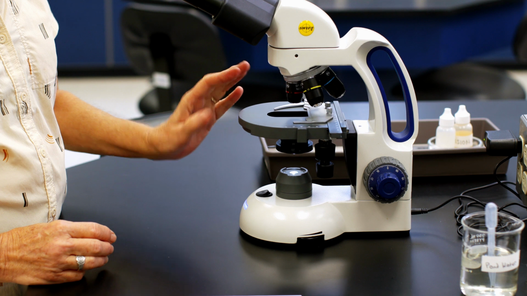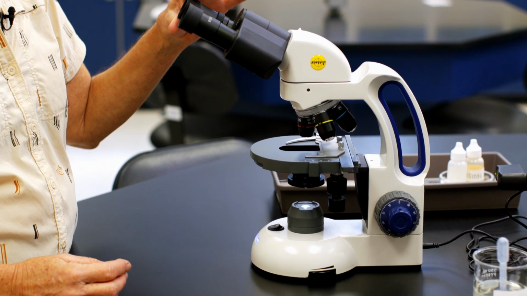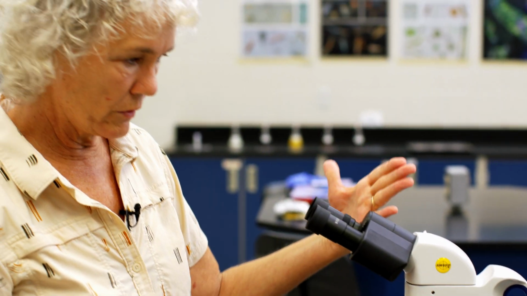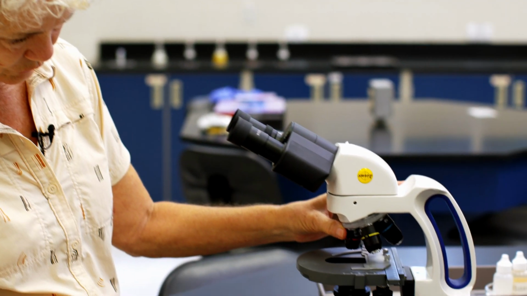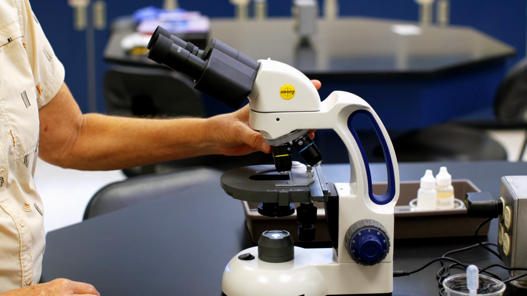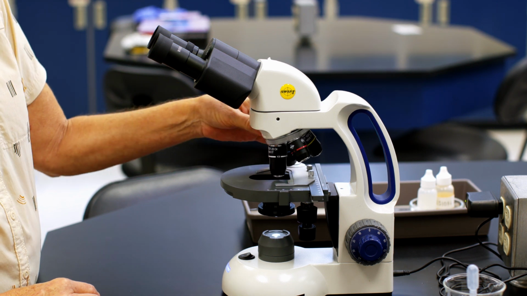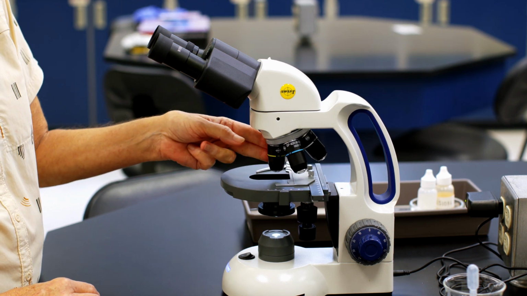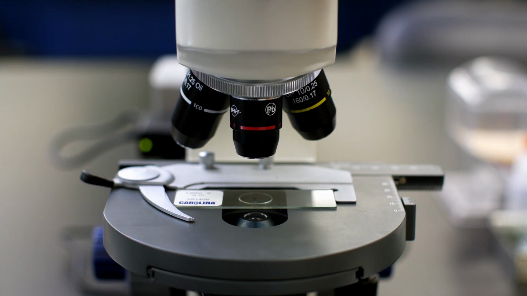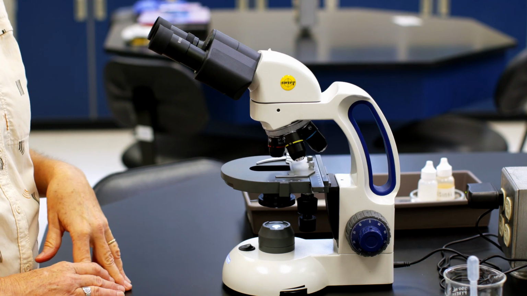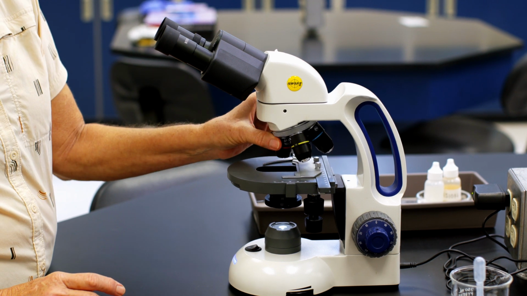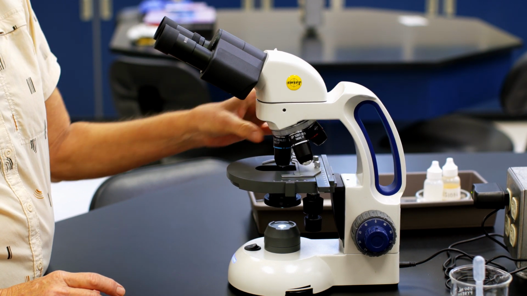So the light would be coming up through it, coming through these lenses here. So you're going to look through here. There's a series of mirrors in here, and then you're going to be looking through another lens down here. So if you look on this microscope, there are 4 lenses. I'll just roll that around so you can see all 4 of them. Notice they are various sizes or lengths, and those sizes are representative of the actual magnification. So the smallest one is the smallest magnification and going up in magnification this direction.